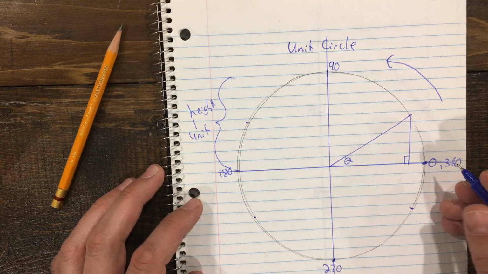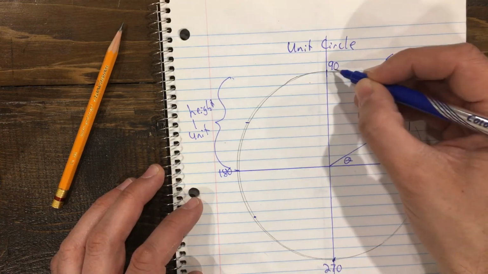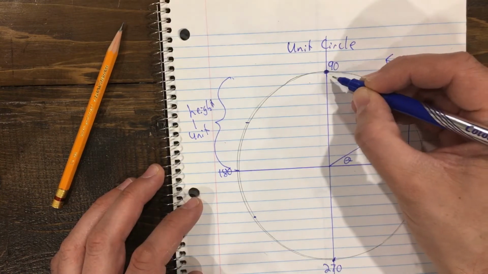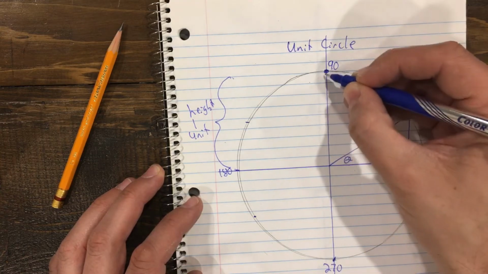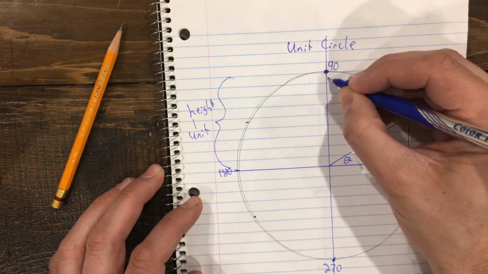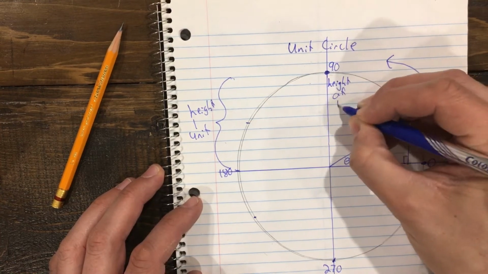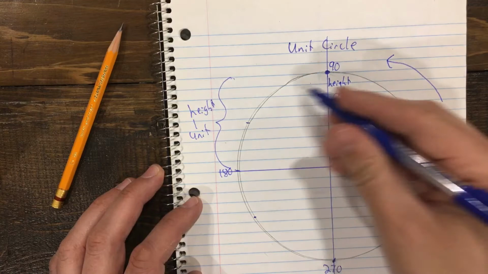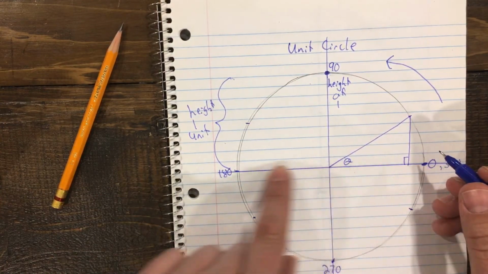Okay, so as we go around, the sine function starts at 0. And when we hit a 90, the sine function has a height of 1. At 180, well, the sine function does not have a height off the x-axis.